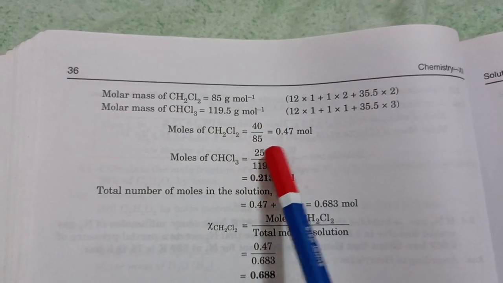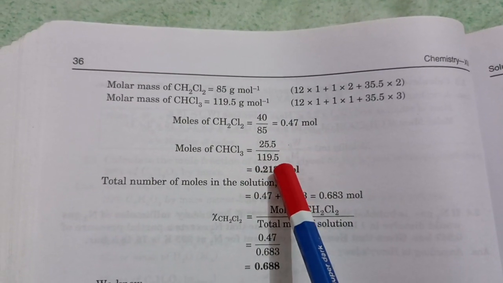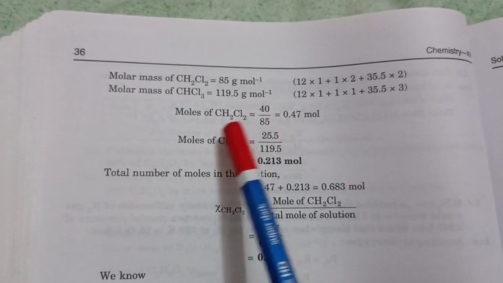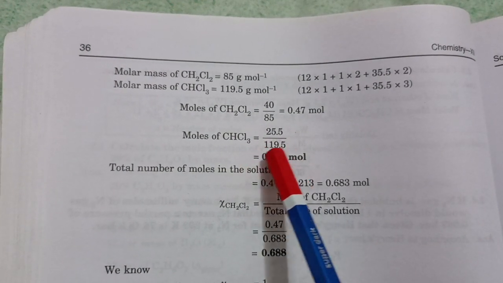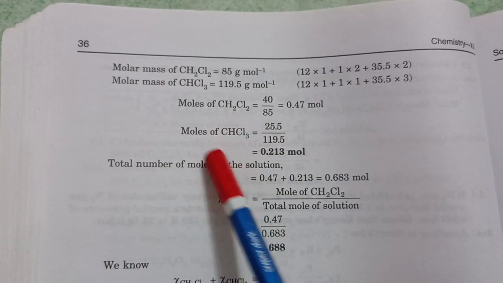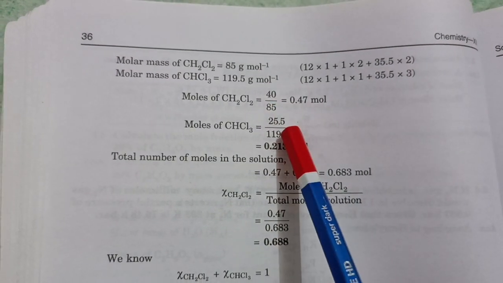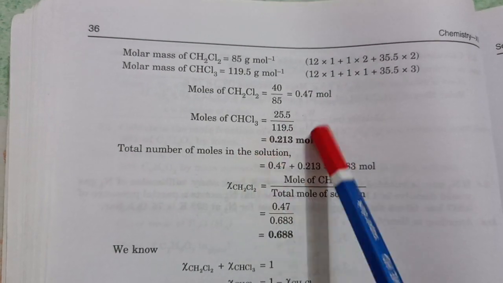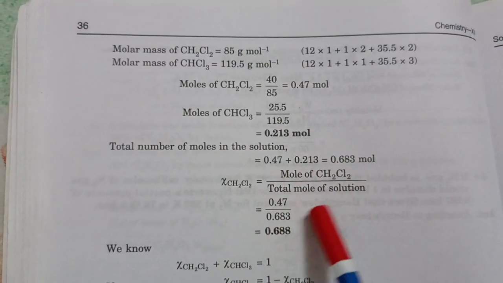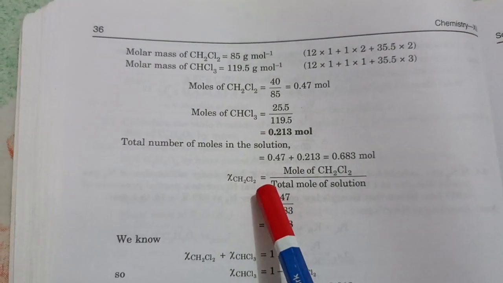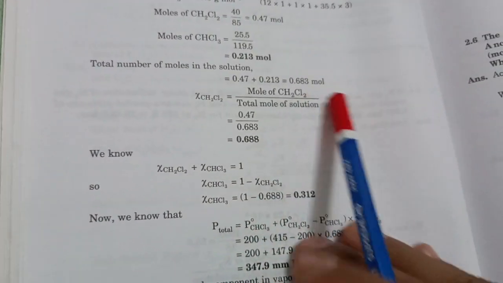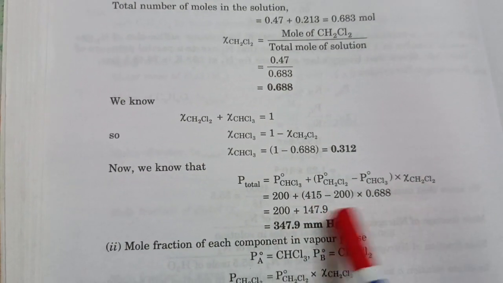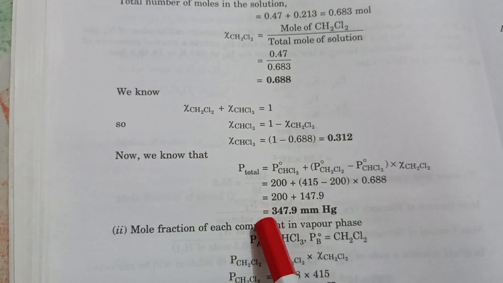Given mass 40 divided by 85, and 25.5 divided by 119.5. 85 is the molar mass of dichloromethane, and 119.5 is the molar mass of trichloromethane. So we convert the given mass to moles, and from the moles we calculate the mole fraction. Then we put the values in the formula and find the total pressure.